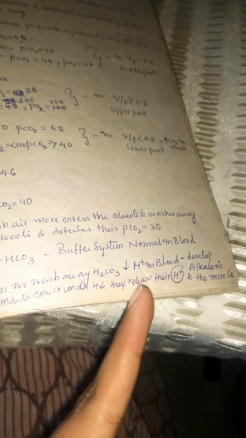Whenever there is higher ventilation, it washes away some of the carbon dioxide, so the partial pressure of carbon dioxide decreases whenever ventilation is high. Carbon dioxide plus water forms bicarbonate and later H plus and carbonic acid. It's a buffer system which is normal in blood. In hyperventilation, we wash away carbon dioxide, the bicarbonate decreases, and H plus in the blood decreases, which raises the pH in plasma. As H plus is low, alkalosis takes place whenever carbon dioxide is washed away in hyperventilation.